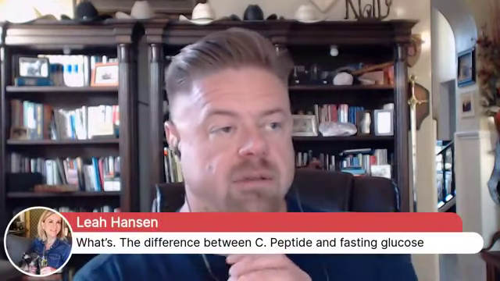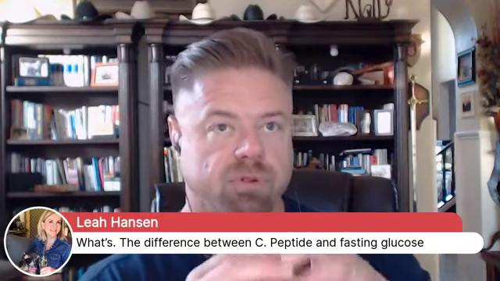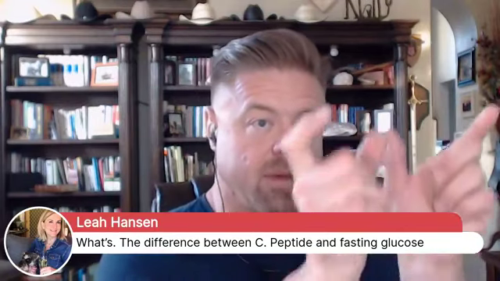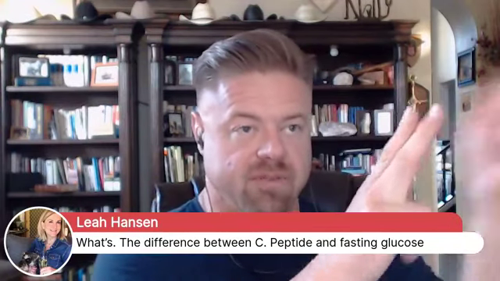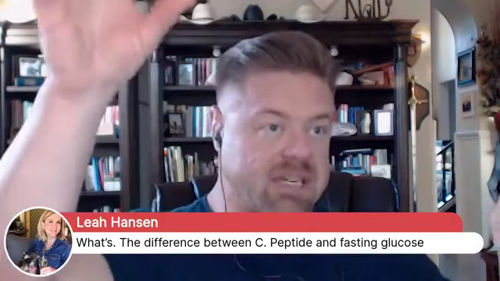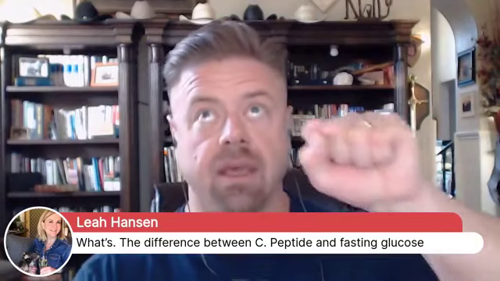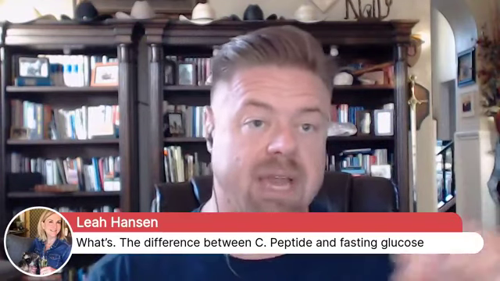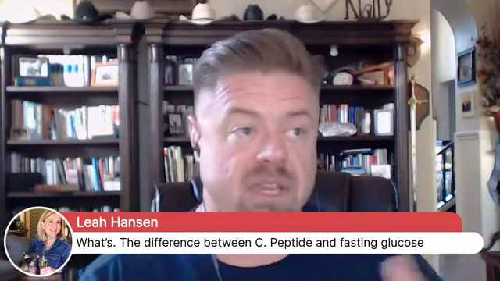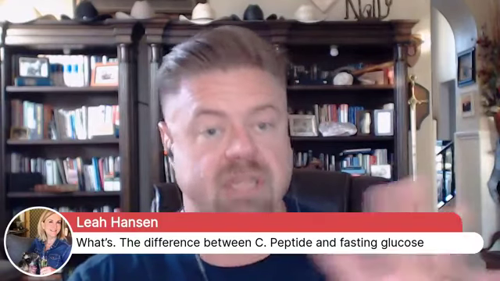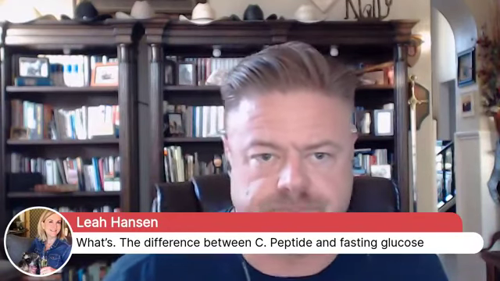What's the difference between C-peptide and fasting glucose? So, Leah, C-peptide is a precursor molecule produced by the beta cell. The C-peptide and insulin come out together, and then there's a little enzyme that cleaves off the C-peptide, and then insulin is now active. You can measure the amount of insulin being produced at the pancreas by checking C-peptide. We check our type 1 diabetics to see, are you making any insulin on your own by checking the C-peptide level? So hopefully that clarifies that.